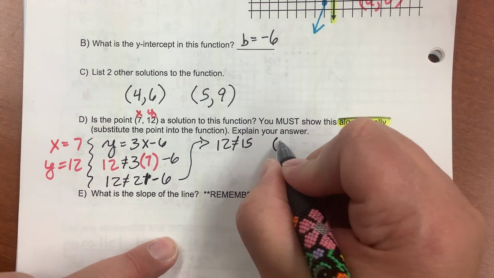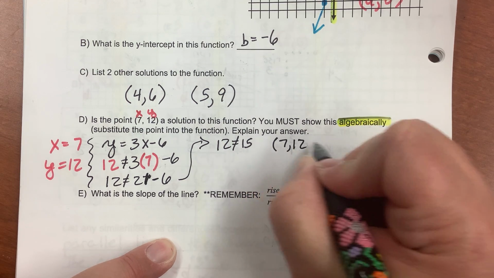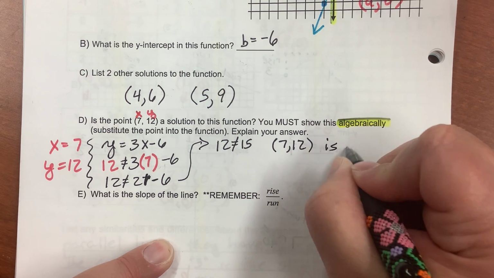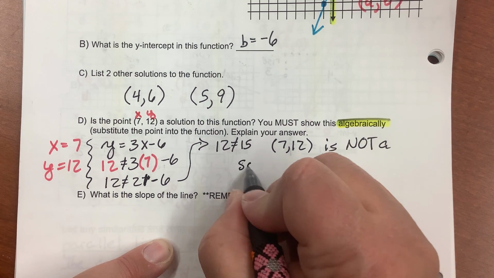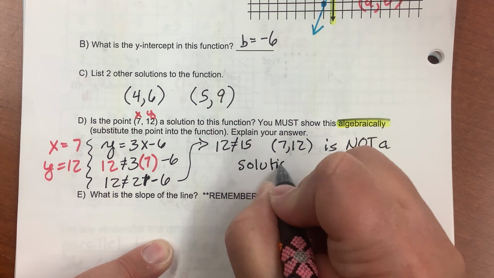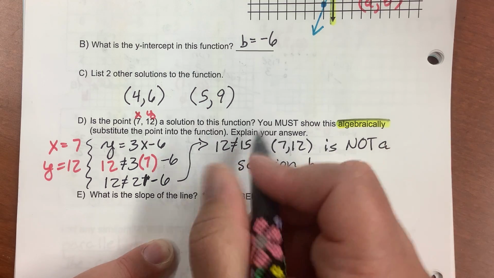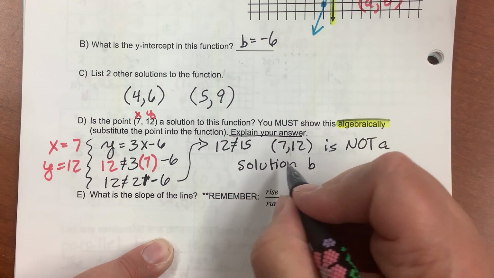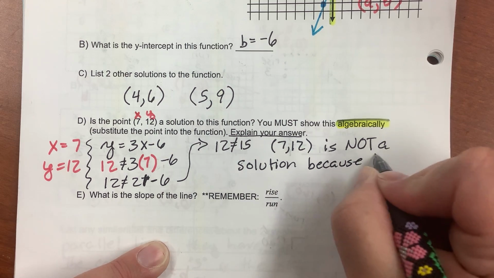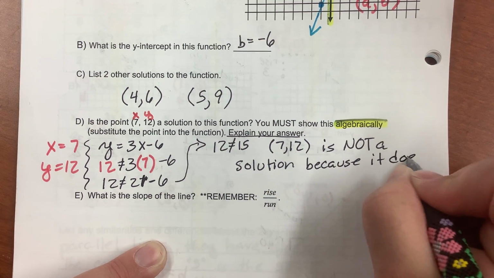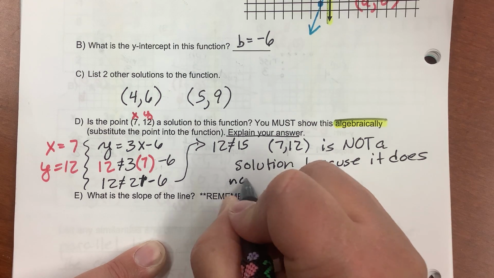So the point 7, 12 is not a solution because, when it says explain your answer, there's the because. It does not satisfy the equation.